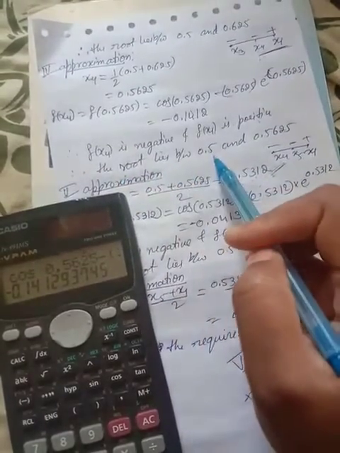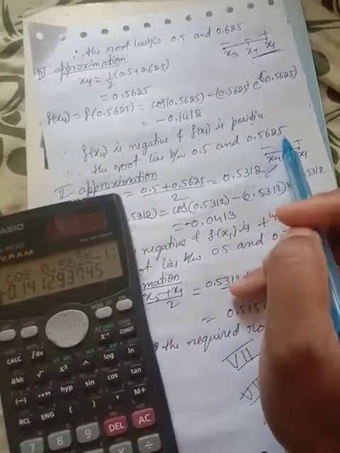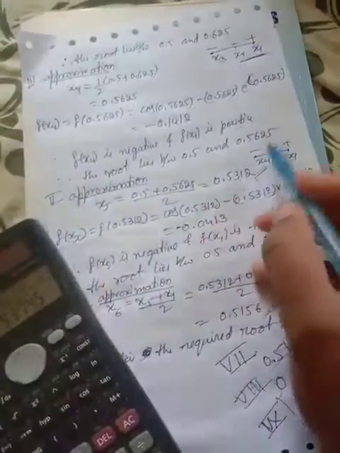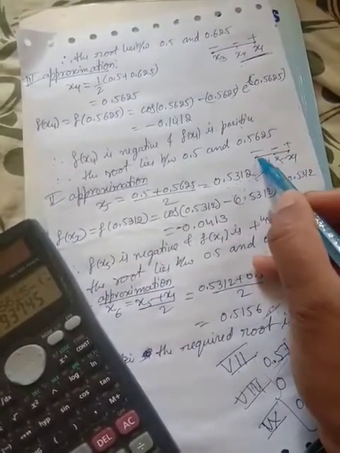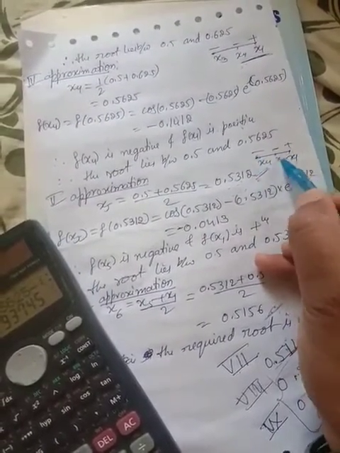The root lies between 0.5 and 0.5625, between x4 and x1.